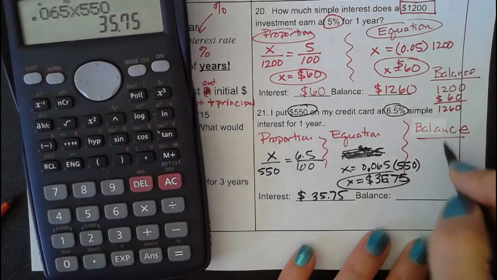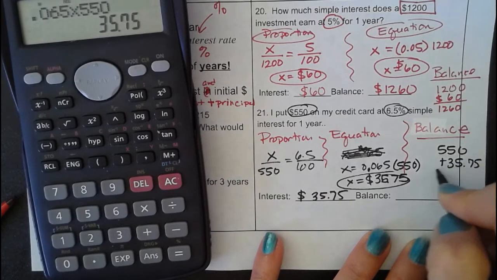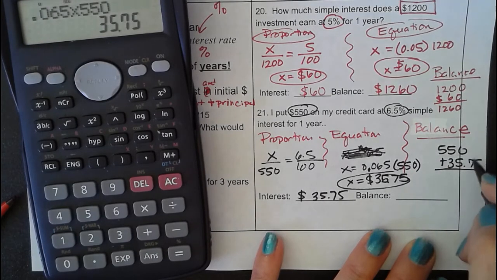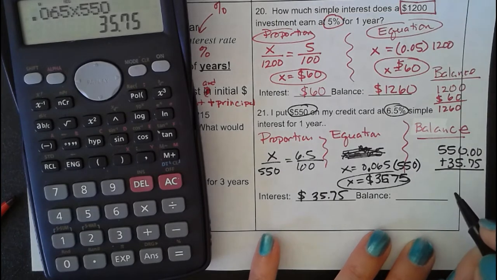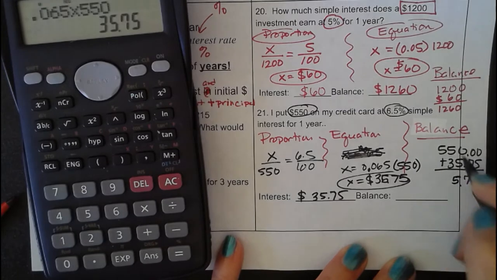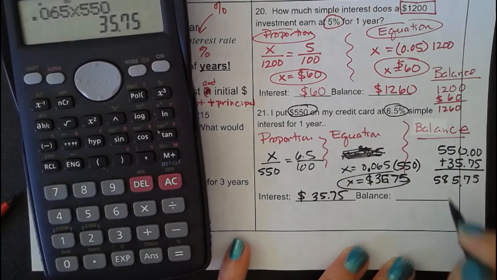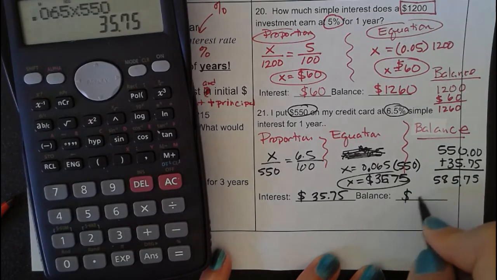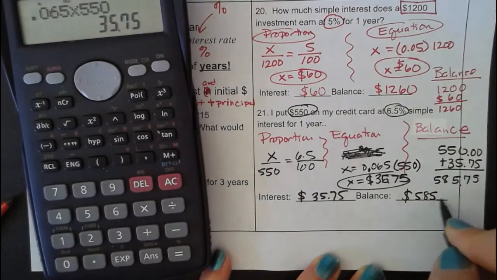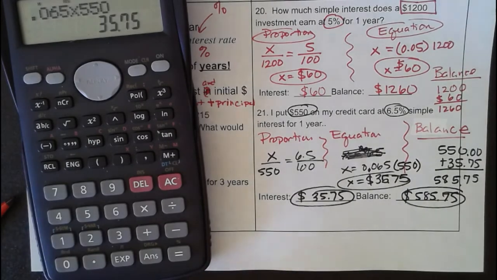And for the balance, it's the same exact deal. I bought something for $550, put it on my credit card, and they charged me $35.75 because I stuck it on my credit card. And it probably would have been more than that. Most credit cards are more like 13% interest. I could have done that on my calculator. 585.75. That's how you do interest.